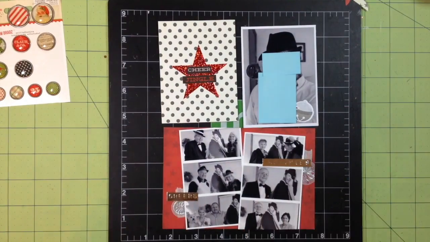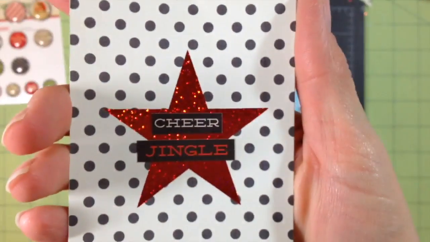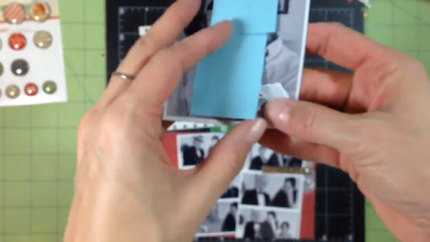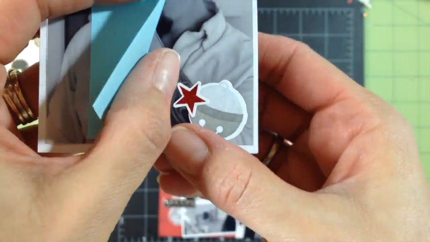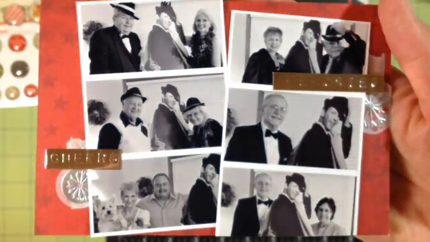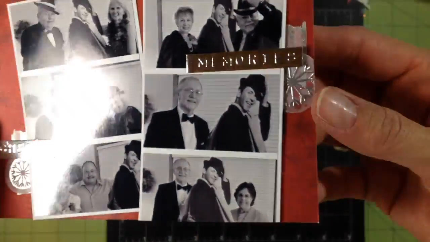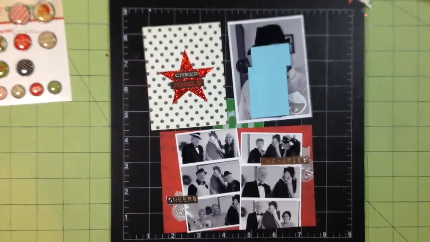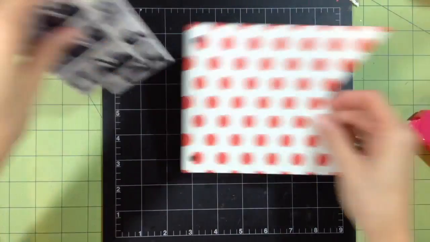All right, so I'm going to show you some close-ups of that. And then I'll be moving on to the insert card. So you can kind of see there is that one cluster. Sorry, my finger was in the way, but I need to focus. Oh, it says cheers. That's what that other word phrase strip says.